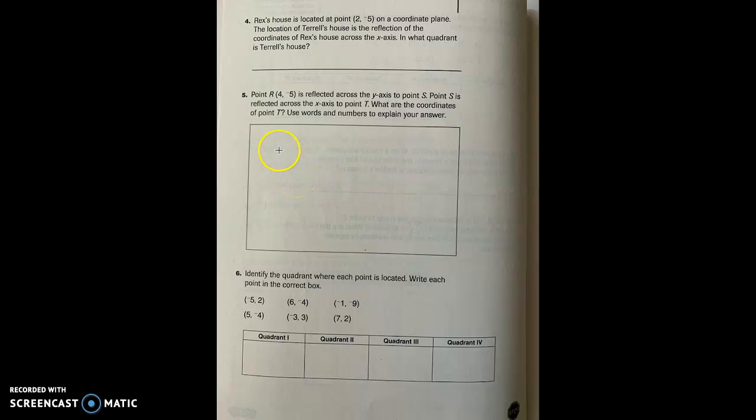For number 5, it says point R is at 4, -5, and is reflected across the y-axis to point S. So write the coordinates for point S in the box. Then point S is reflected across the x-axis to point T. So reflected across the x and write the coordinates for point T. I would draw a coordinate plane, graph your points, and make sure you're crossing the correct axis.